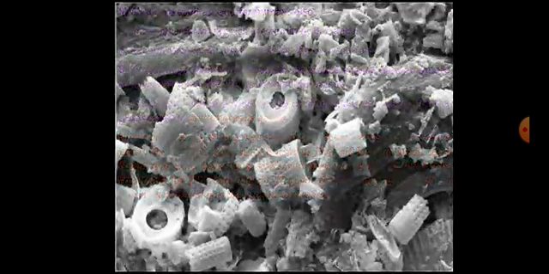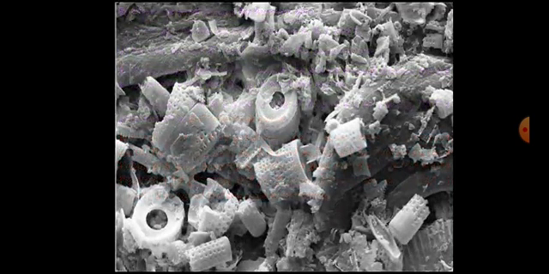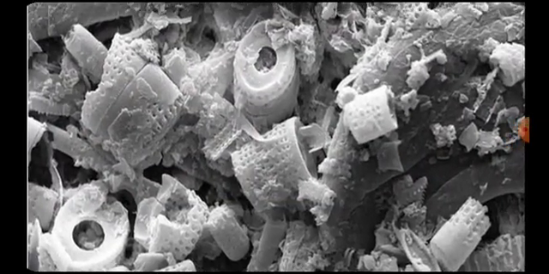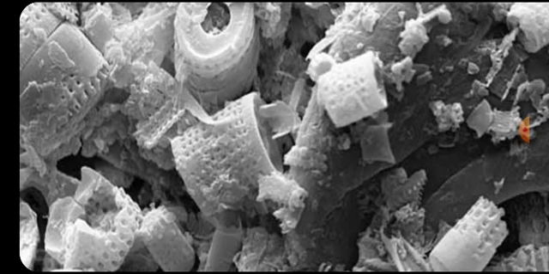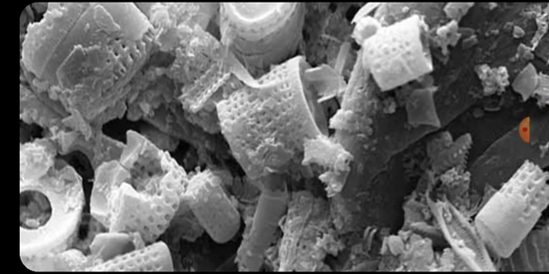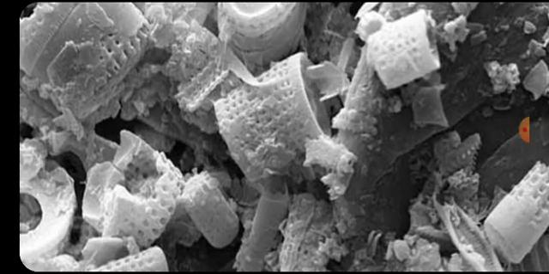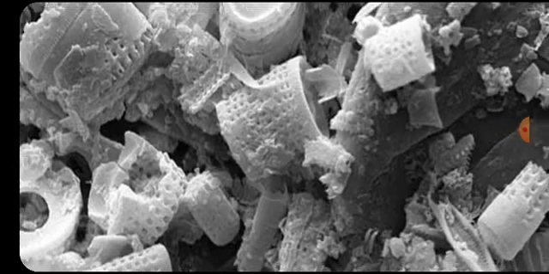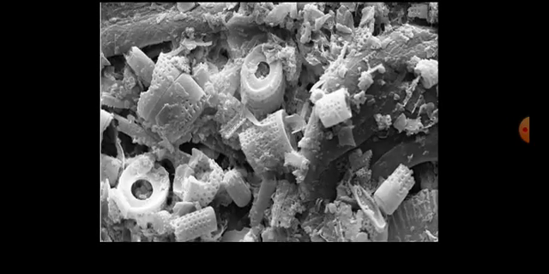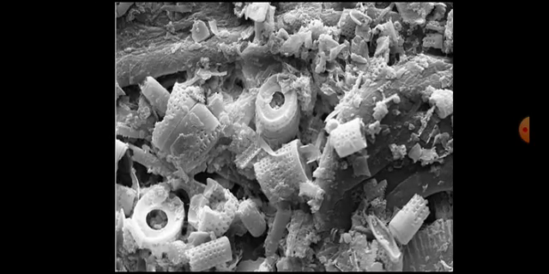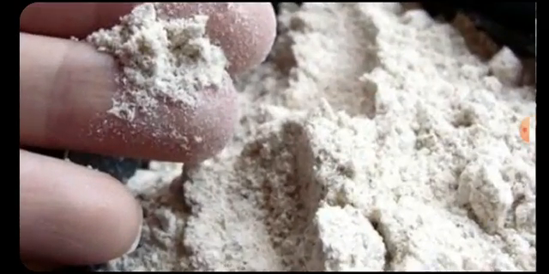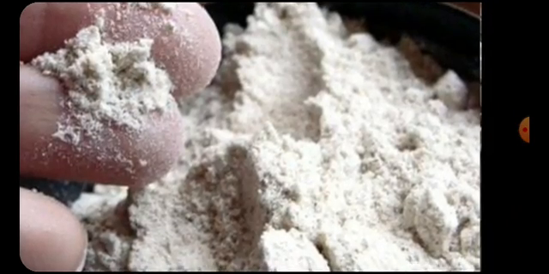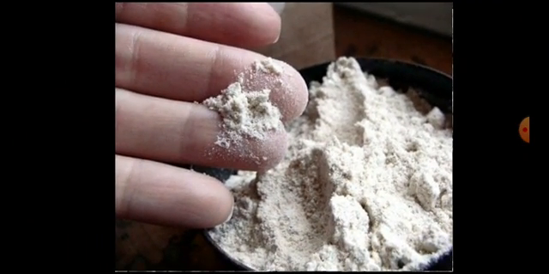So this is the electron microscopic photograph of diatoms. You can see carefully the skeleton of the diatom, and it contains small holes or pores, and because of this the preparation, which is called diatomaceous earth, is very useful as a filter aid and is used in filtration processes.